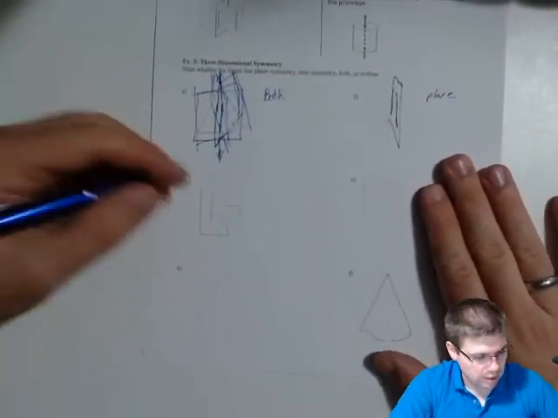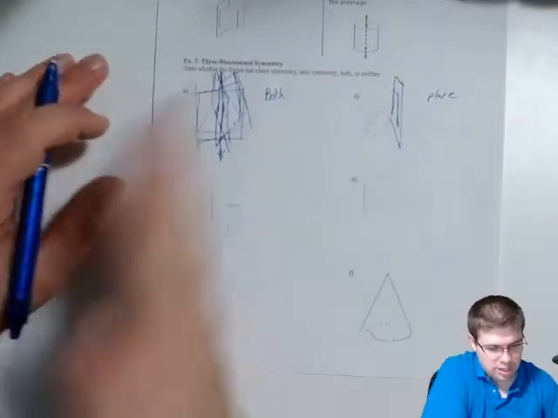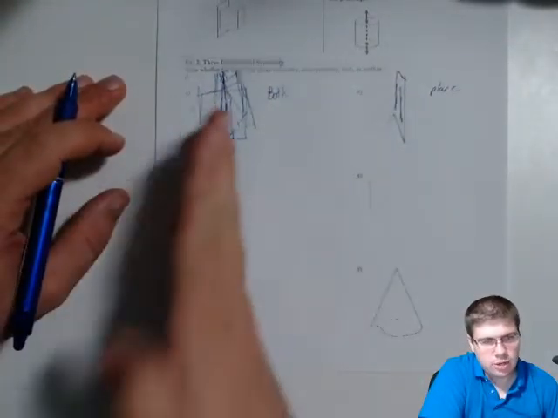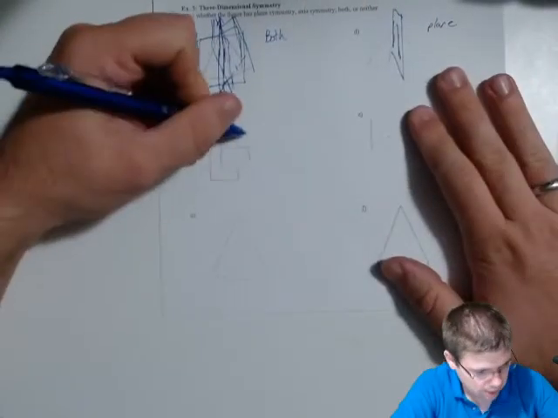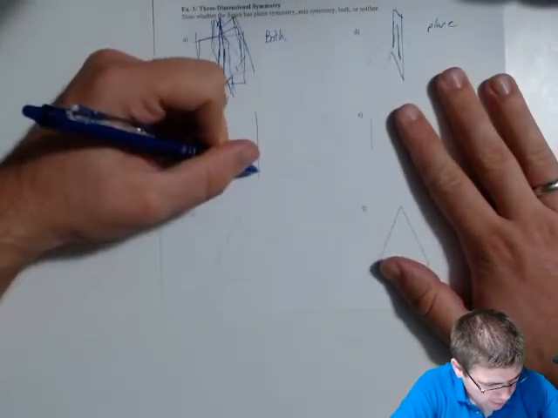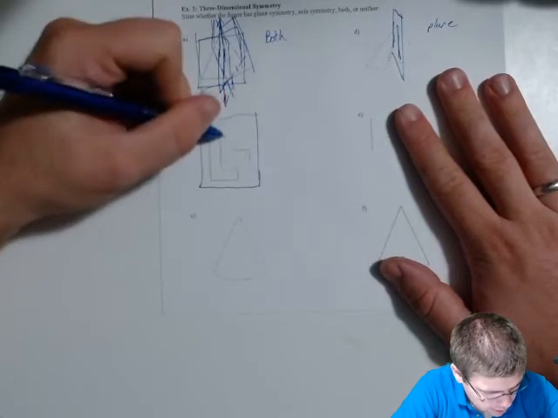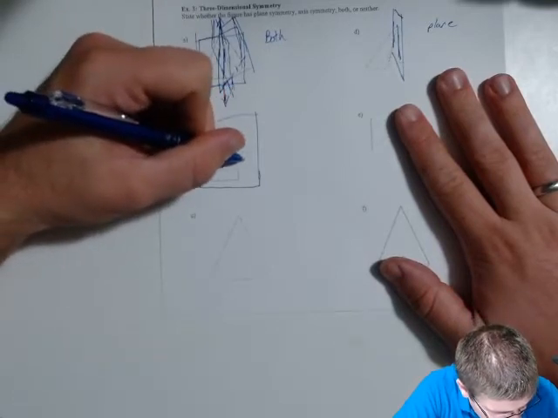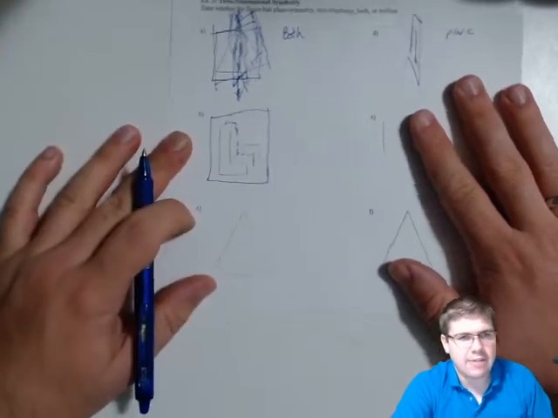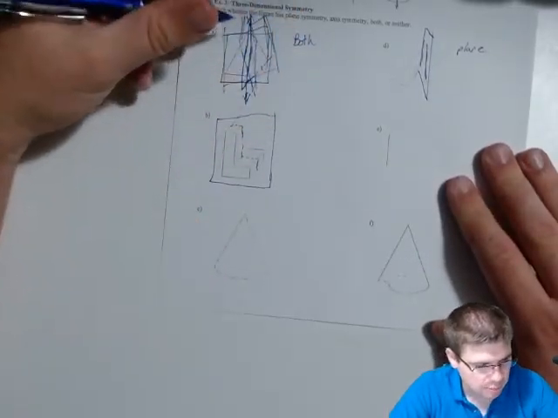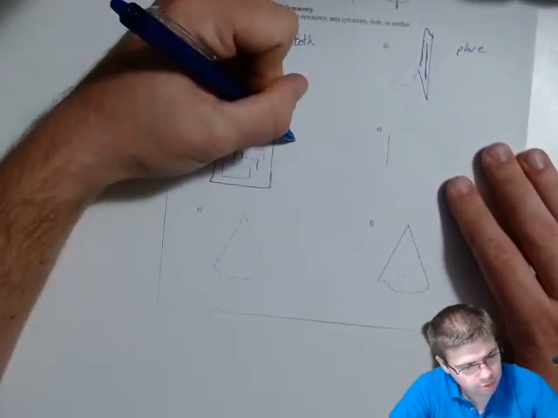This one here, there's nothing we can do going this way, but we could slice it in half this way, if I had a plane going through it and cutting at those spots. So we could slice it in half in that way and it would have plane symmetry. This one has no rotational symmetry, so just plane.